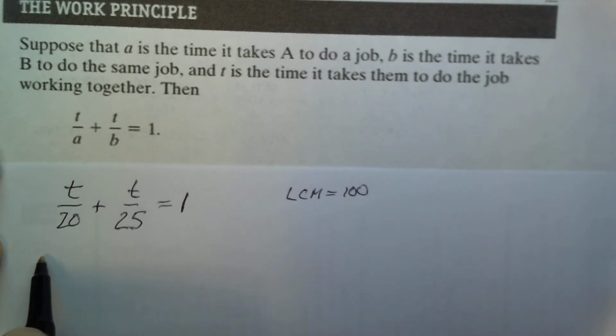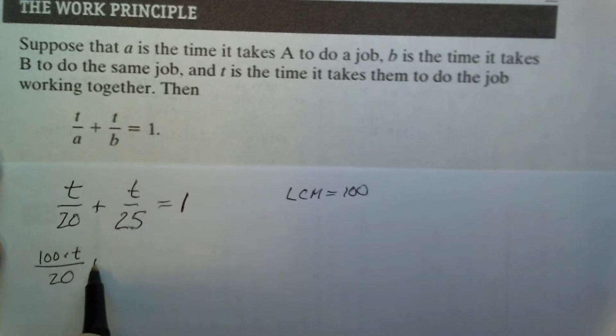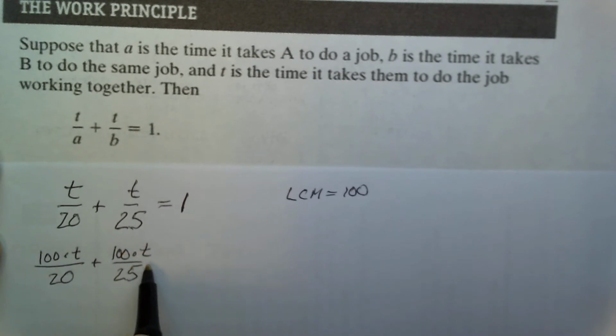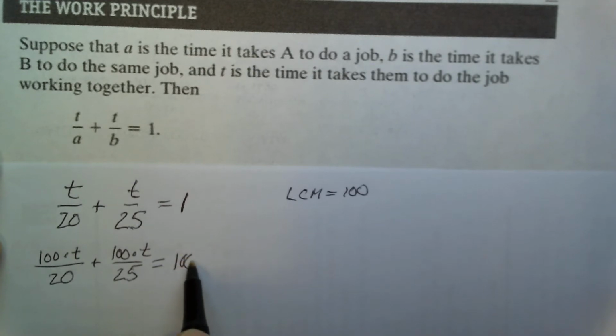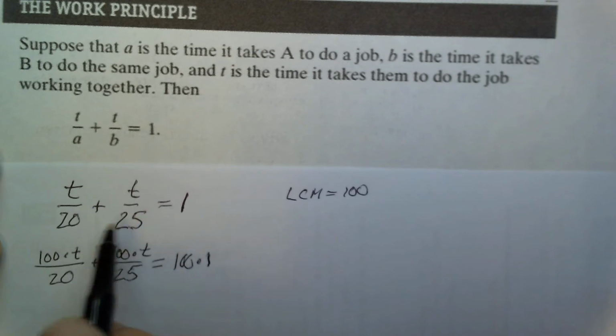So 100 times T divided by 20, plus 100 times T divided by 25, equals 100 times 1. Again, we multiply each term of this rational equation by 100, our LCM.